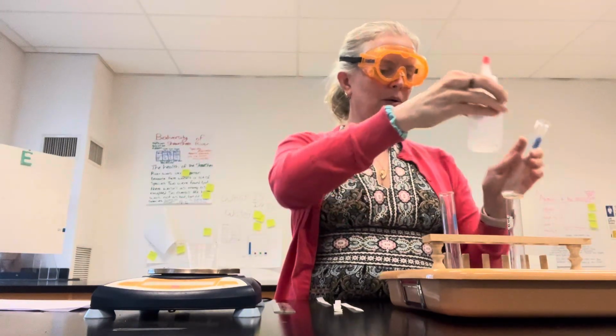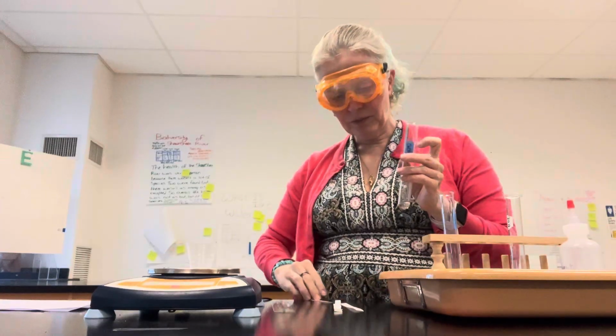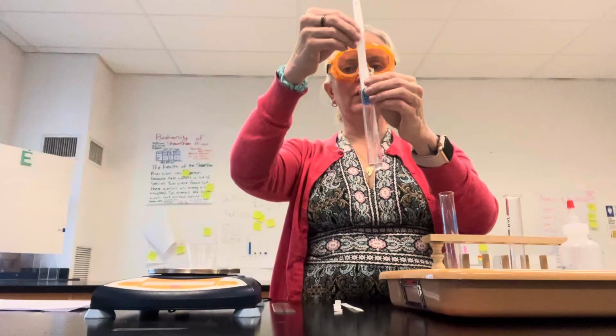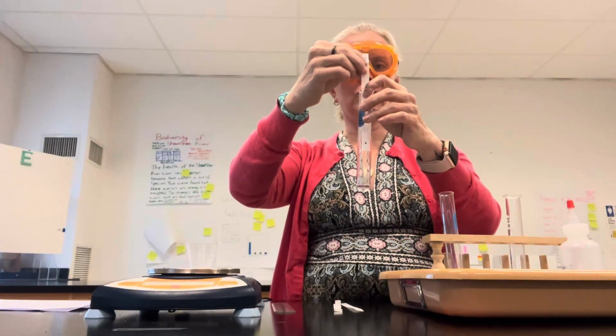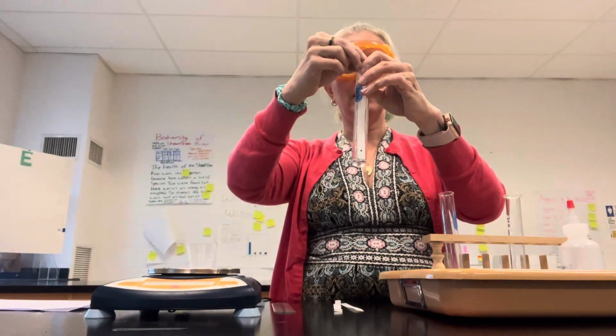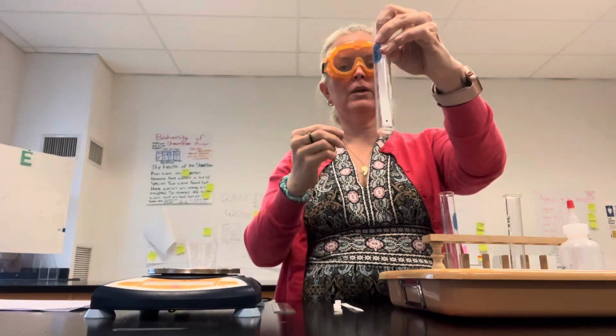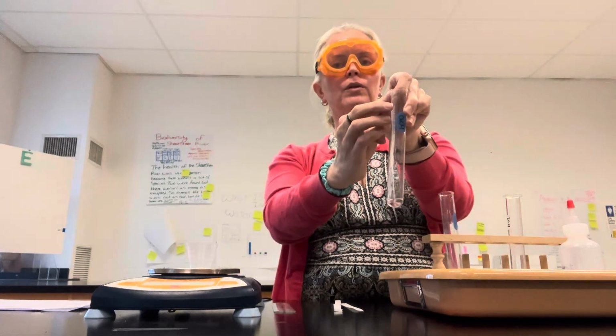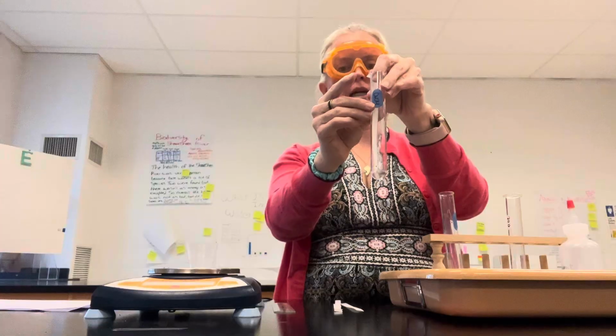And the important part is, I will show you, when you add the paper, you want to make sure the ink stays above the liquid line. So you could do this in your test tube rack, but I just want to show you that I want the paper to touch the liquid, but I don't want the ink to be underneath the liquid. So I'm going to fold the paper over at the top so that it stays.